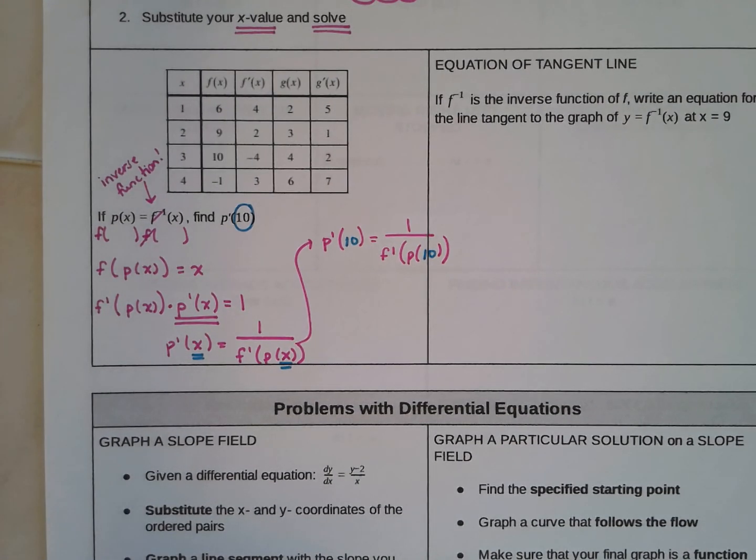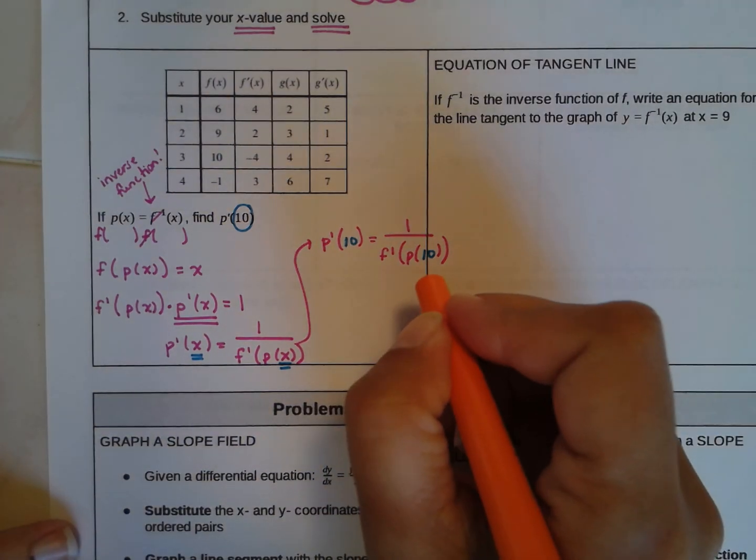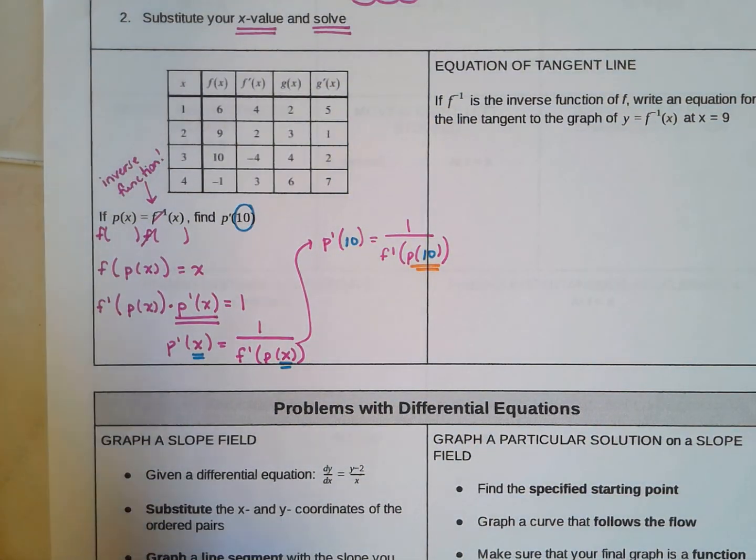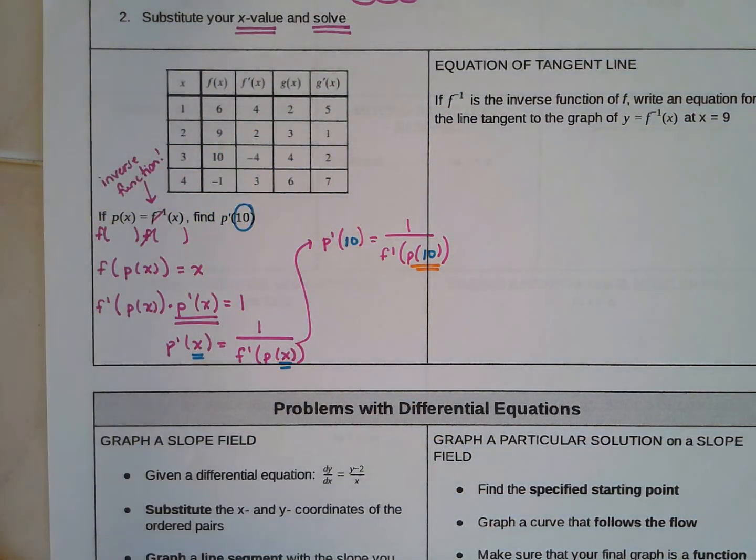Now, we need to know p of 10. The first step to evaluating this would be to figure out what is p of 10. The issue is that we don't have any information about p in our table. We only have information about f and about g.